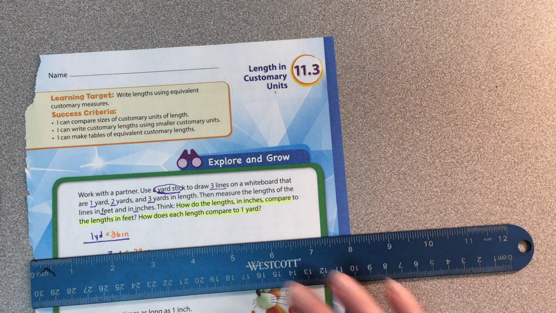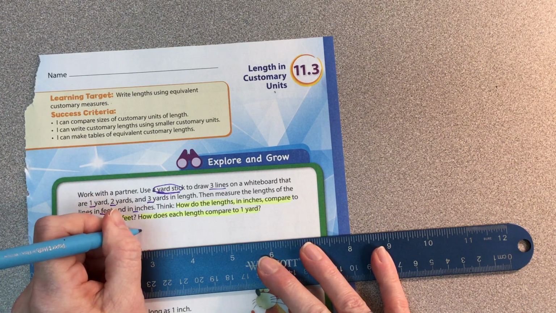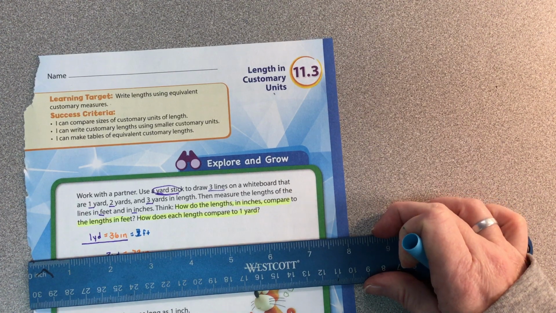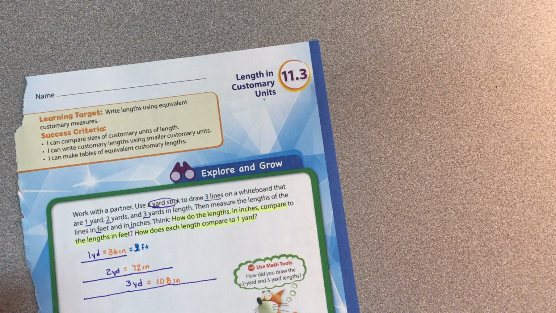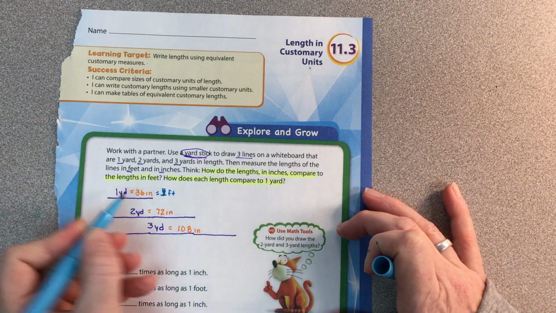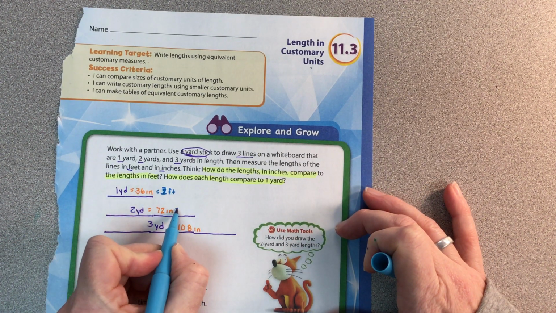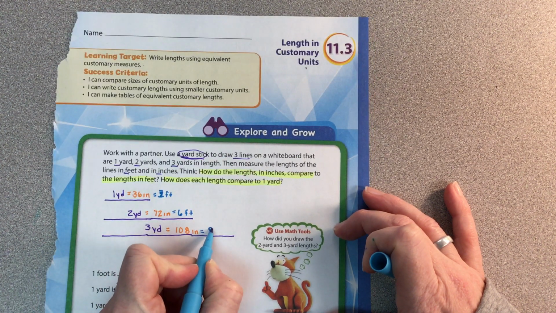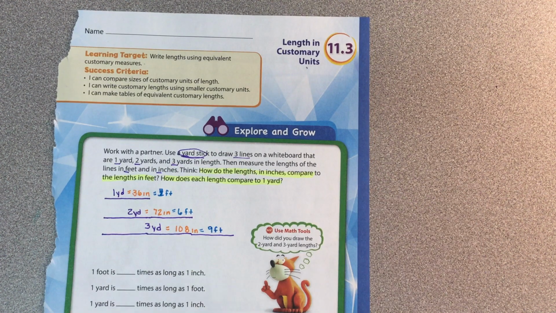So I have 3 feet. So 1 yard is 36 inches is 3 feet, 2 yards is going to be 6 feet, 3 yards is going to be 9 feet.